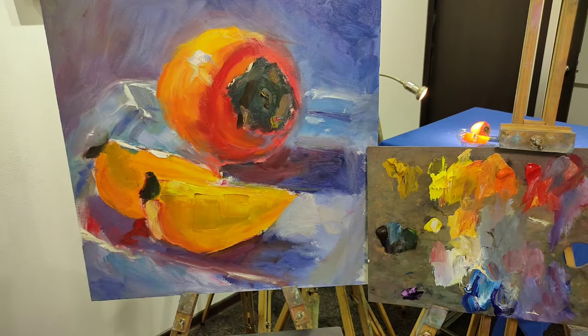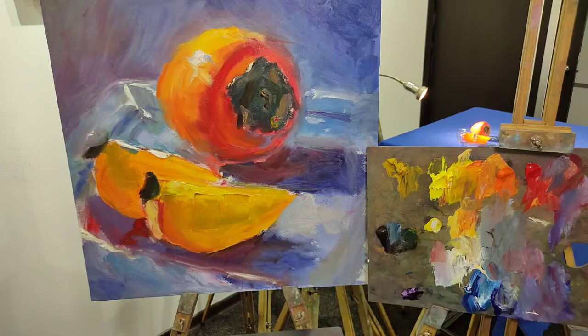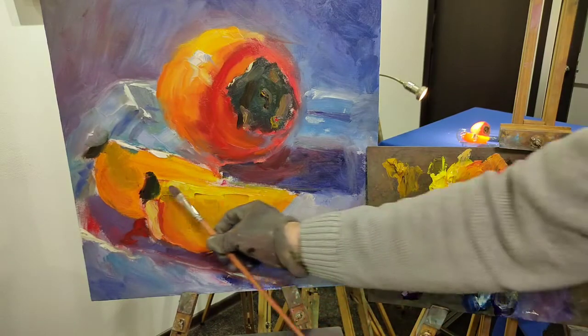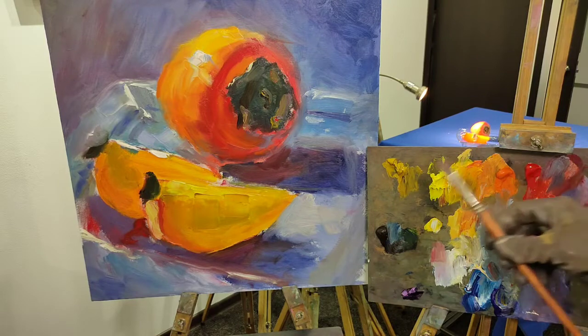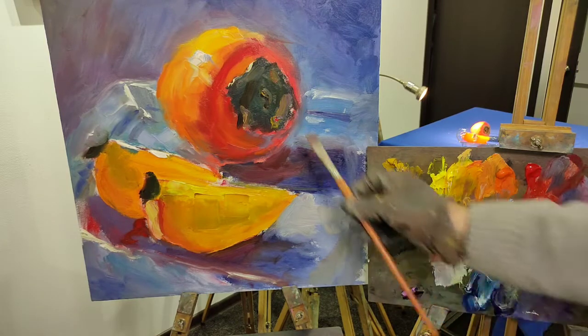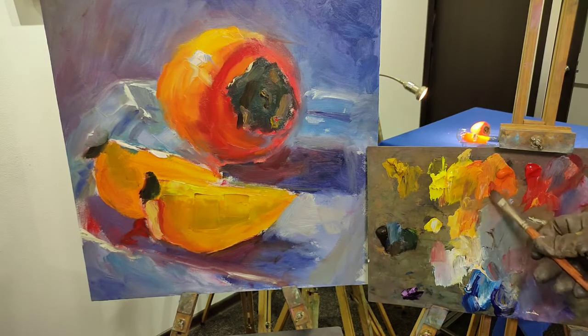Well, and now using smaller brush, we can work further on some details. Like here, it's better to add some other hues and colors with the brush, and then if you need to even them, you can use the palette knife.